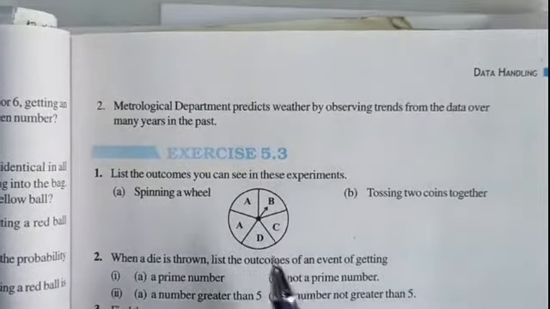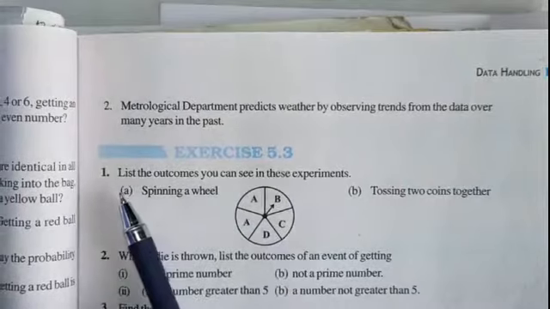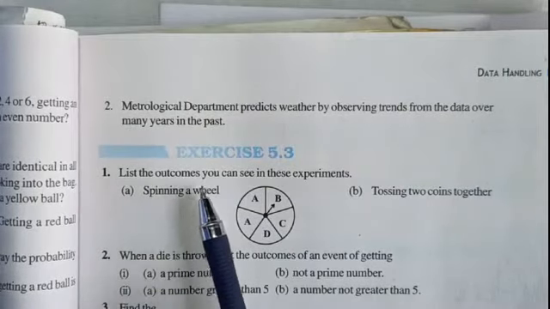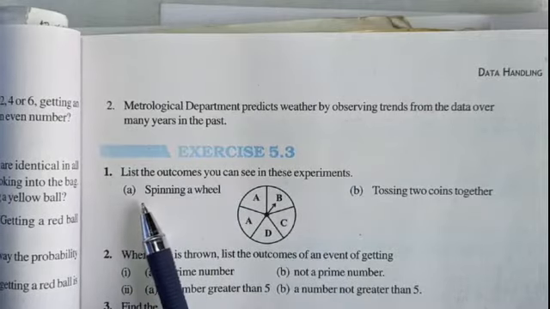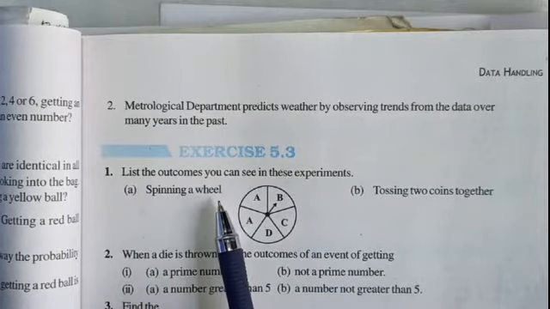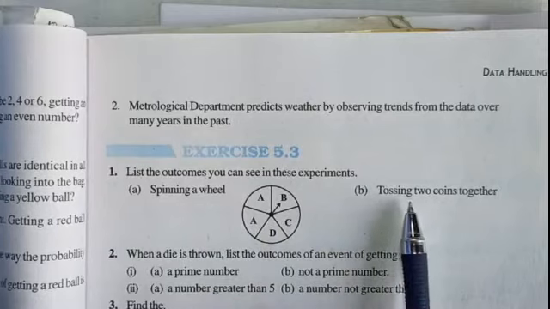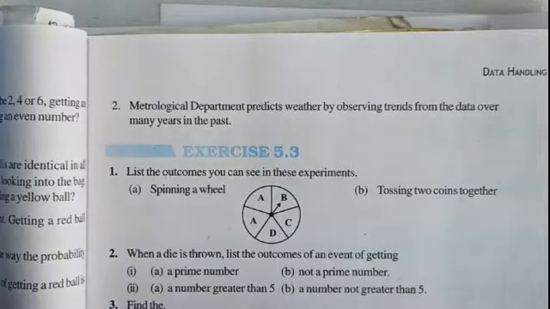Now let's try questions. Exercise 5.3, question number 1. List the outcomes you can see in this experiment. A, spinning a wheel. B, tossing two coins together.